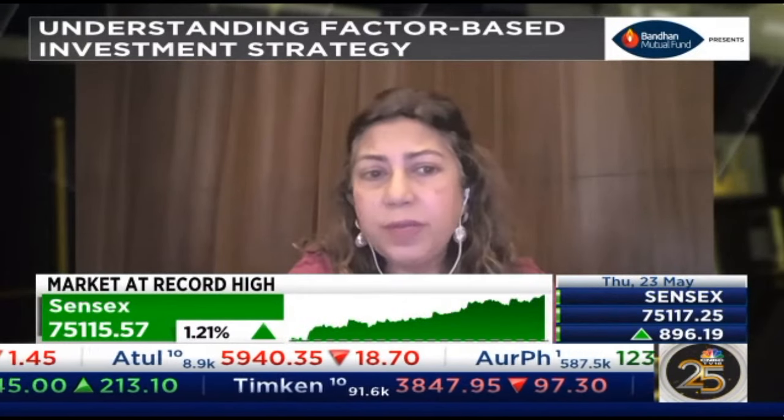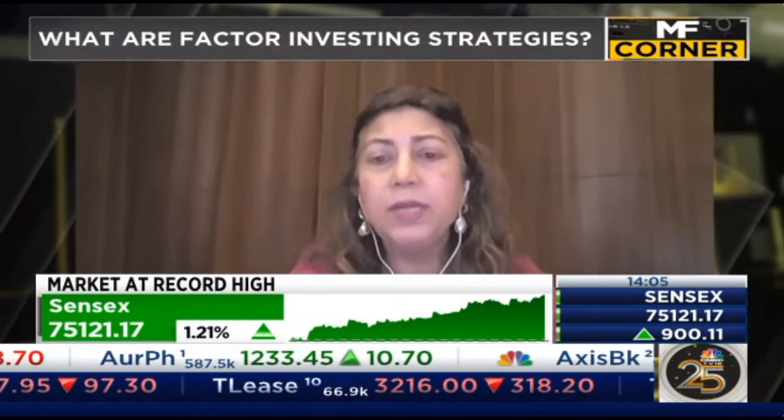That does well across market conditions typically. It will have a stable balance sheet, non-cyclical, such as health, IT, or consumer. So these are typically the stocks that can belong to a low volatility product. You can also have dividend yield, where you pick up companies which are paying higher dividend, which can mean better returns.